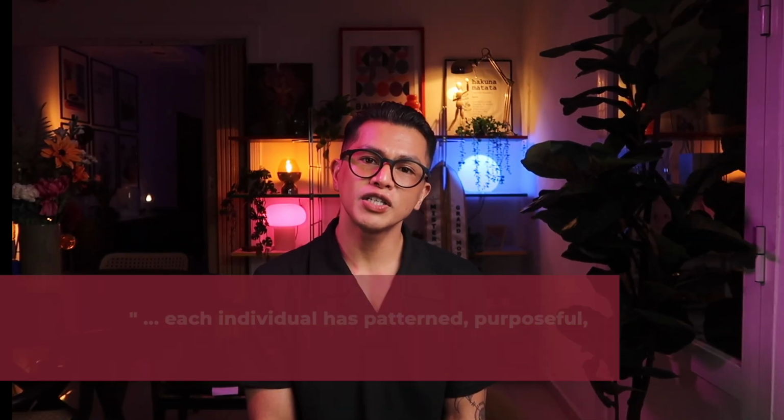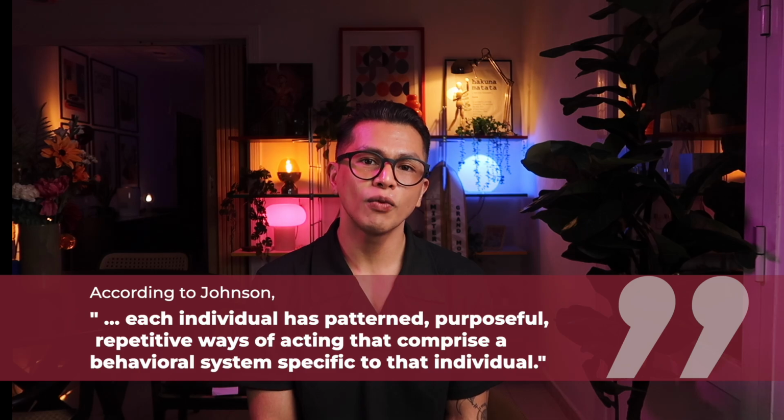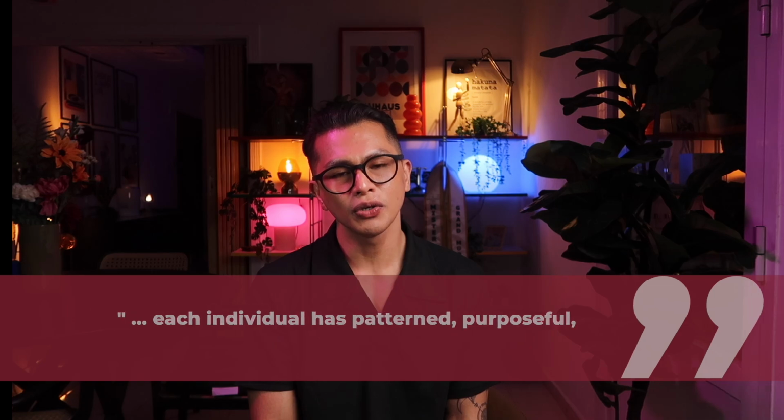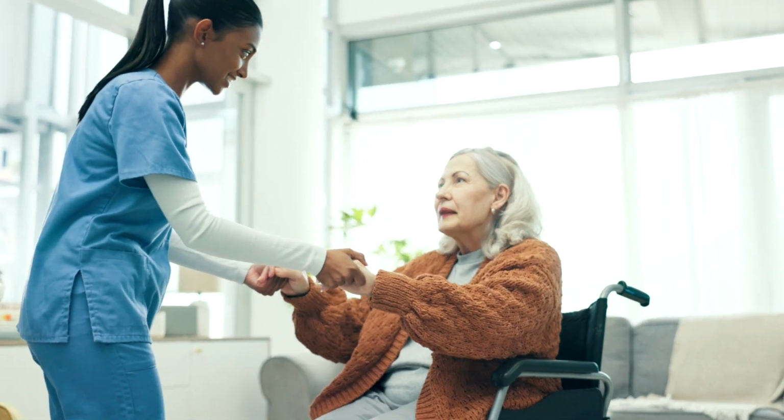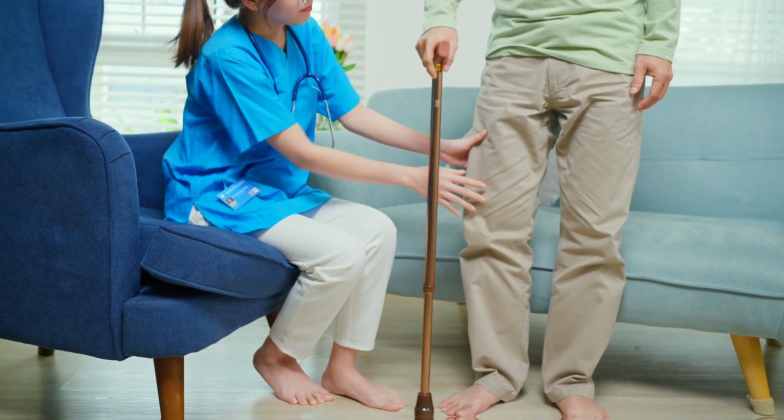According to Johnson, each individual has patterned, purposeful, repetitive ways of acting that comprise a behavioral system specific to that individual. The model defines nursing as an external regulatory force which acts to preserve the organization and integration of the patient's behaviors at an optimum level under those conditions in which the behavior constitutes a threat to the physical or social health, or in which illness is found. In simpler terms, the patient's behavioral system is out of balance due to illness or stress. Nursing's role is to help restore that balance.